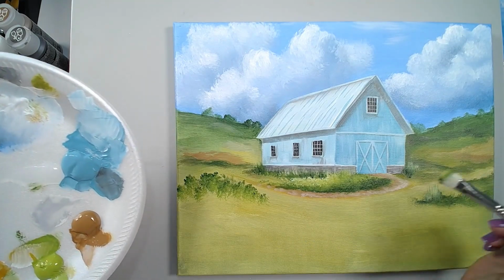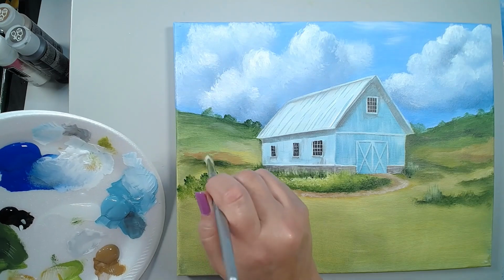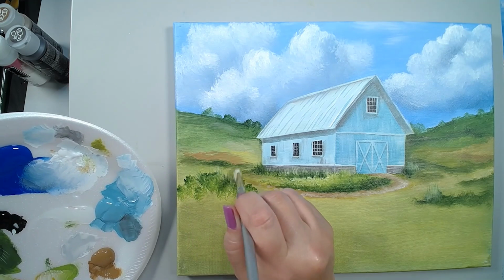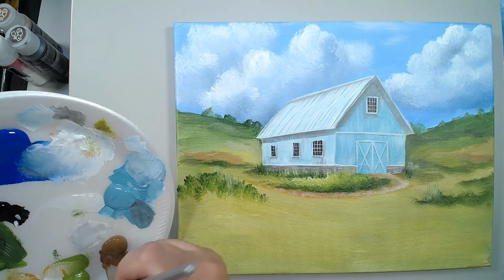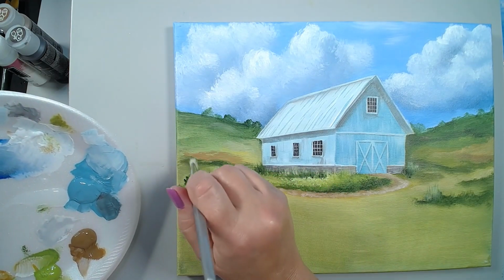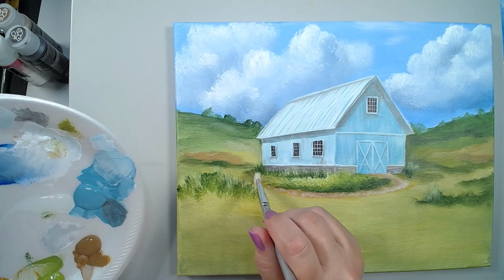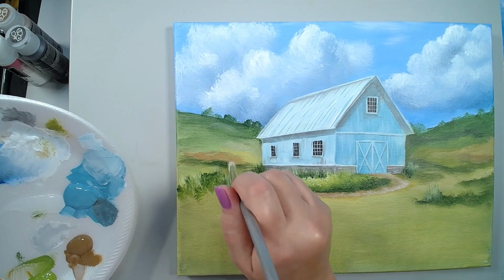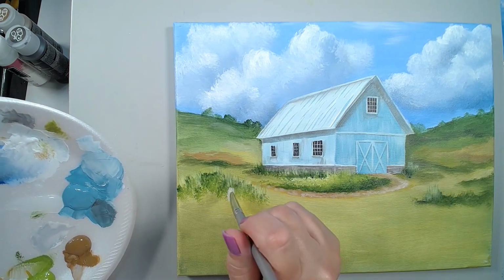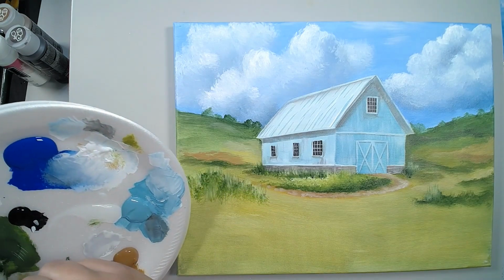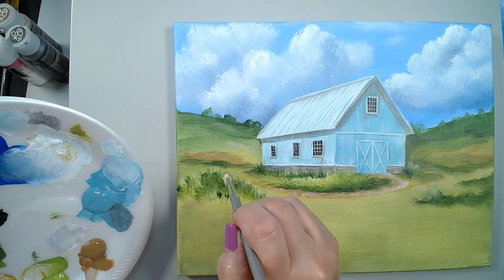Okay. I think let's do a little bit of that right here too. A bit of that light color. Get a little dark here.